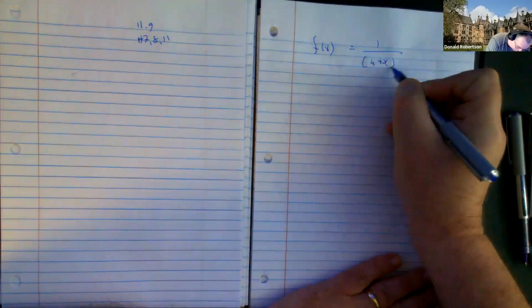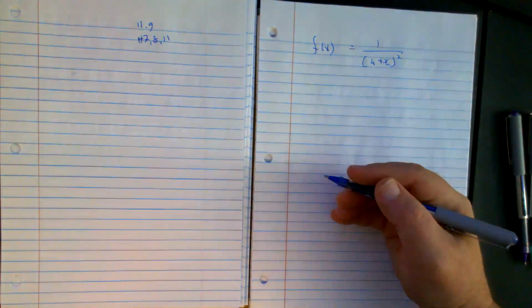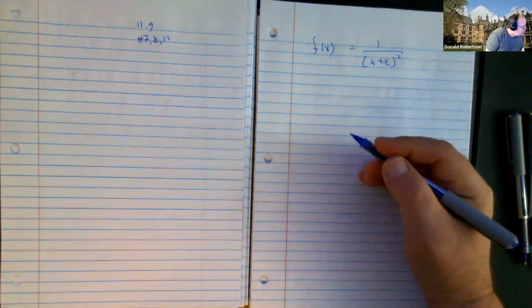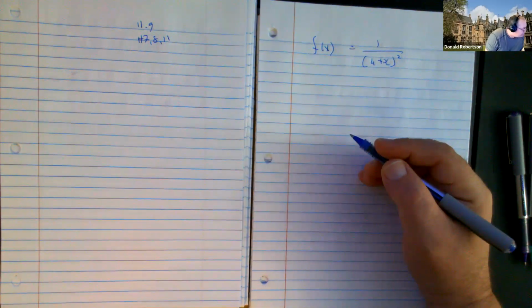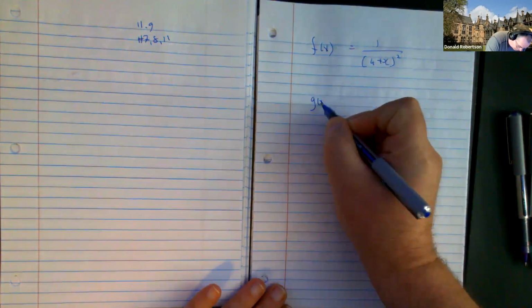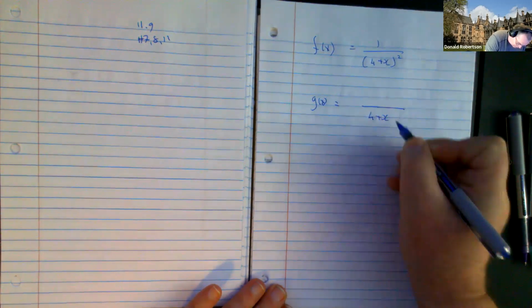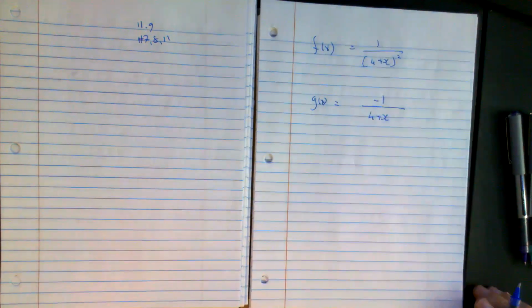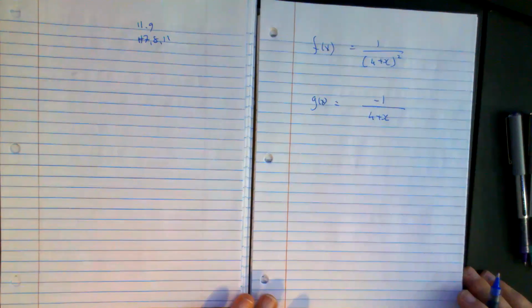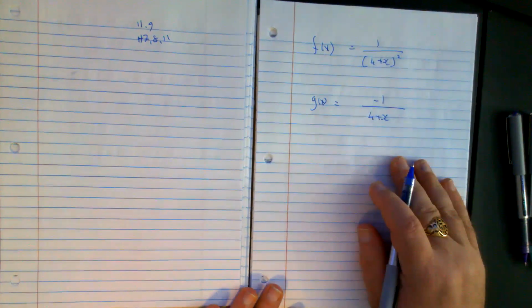Which is 1 over 4 plus x squared, right? We're trying to find its power series, correct? Yes. And your power series is not there. So let's figure out where you went wrong. Did you start with a function that looks like this? Yes, I did start with that function, and then I worked up to the derivative of it.